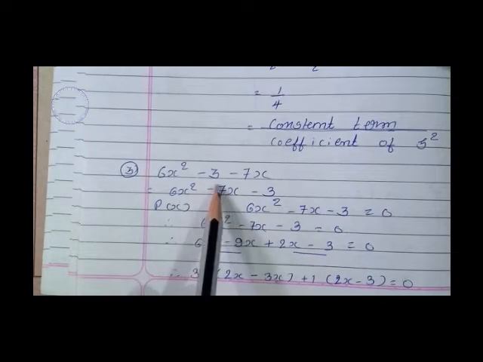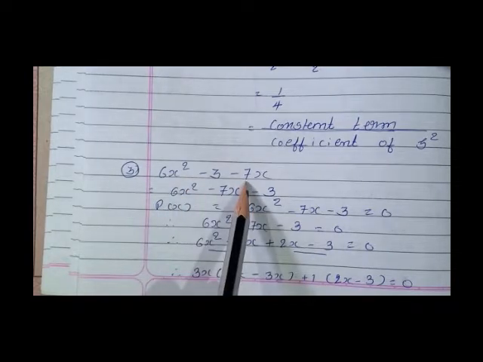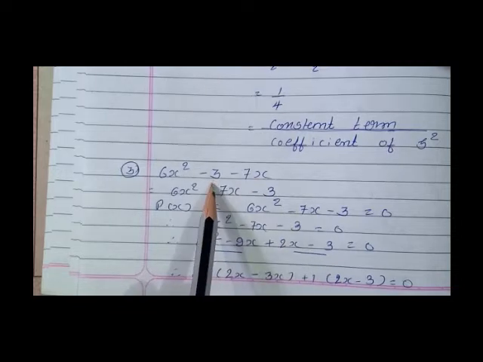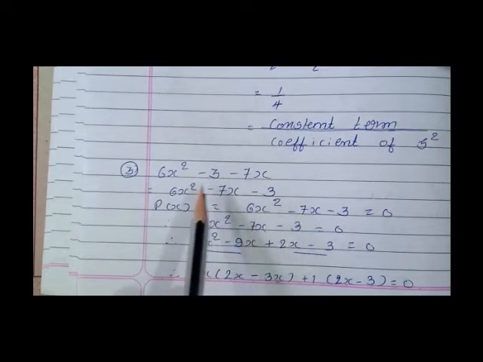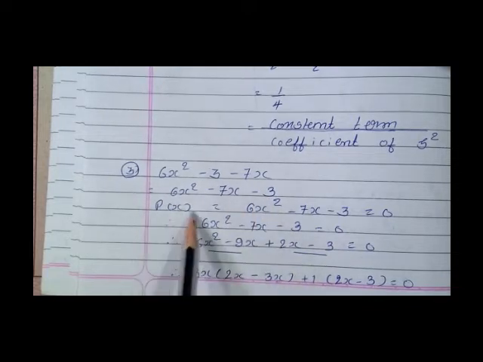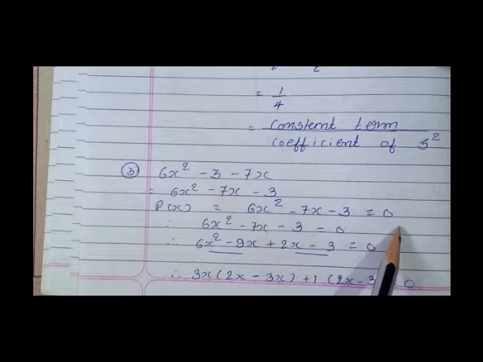Now, 6x square minus 3 minus 7x. Now we can convert it into standard form, ax square plus bx plus c. So 7x comes to the middle and 3 goes to last: 6x square minus 7x minus 3. Now polynomial of x is equal to 6x square minus 7x minus 3 is equal to 0.